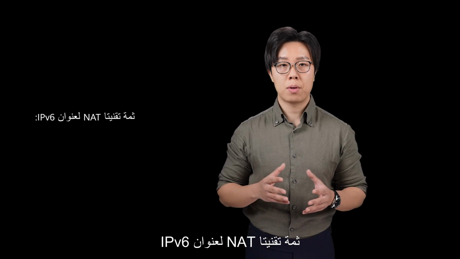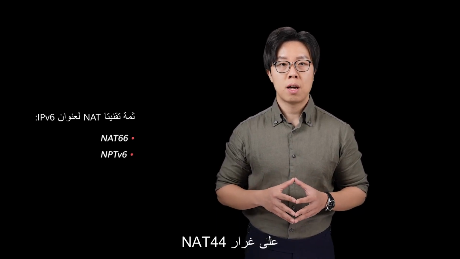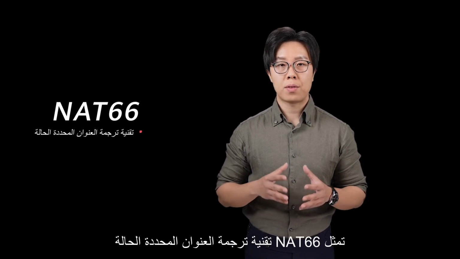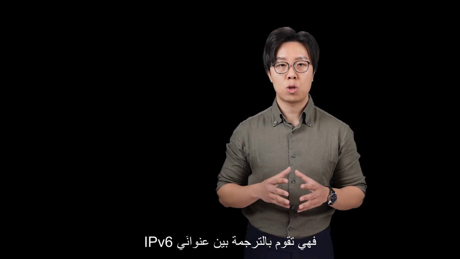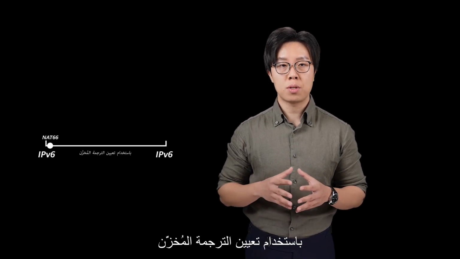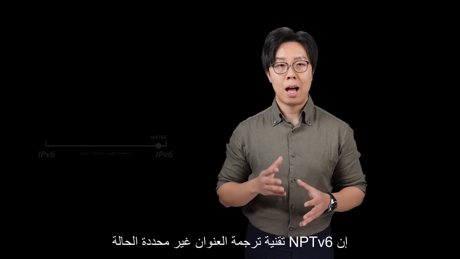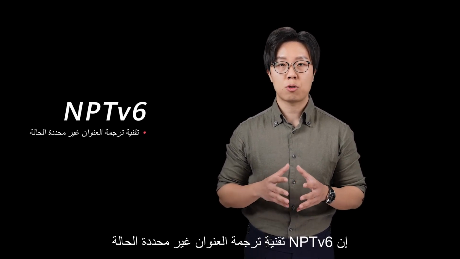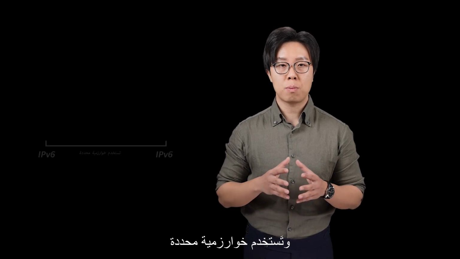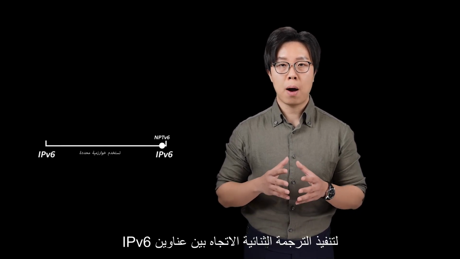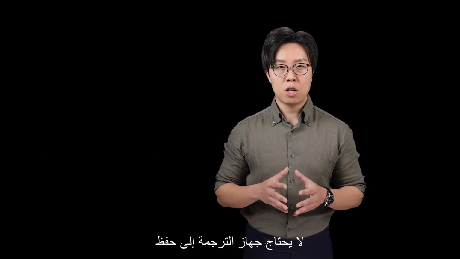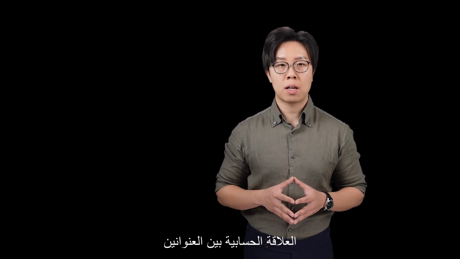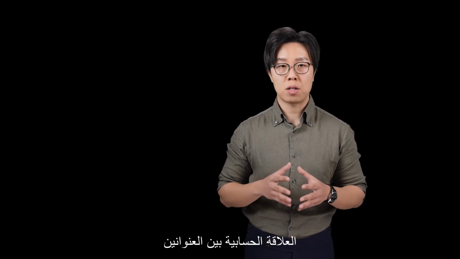There are two IPv6 NAT technologies, NAT66 and NPTv6. Similar to NAT44, NAT66 is a stateful address translation technology. It translates between two IPv6 addresses using the stored translation mapping. NPTv6 is a stateless address translation technology. It uses a specific algorithm to implement bidirectional translation between IPv6 addresses. The translation device does not need to store the calculation relationship between the two addresses.